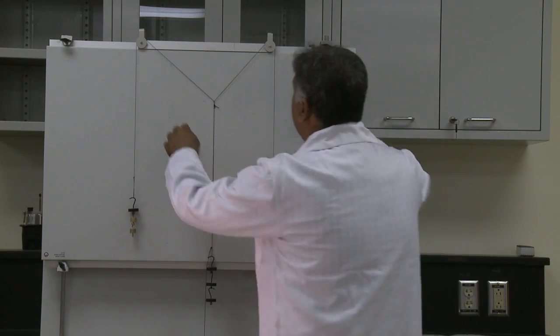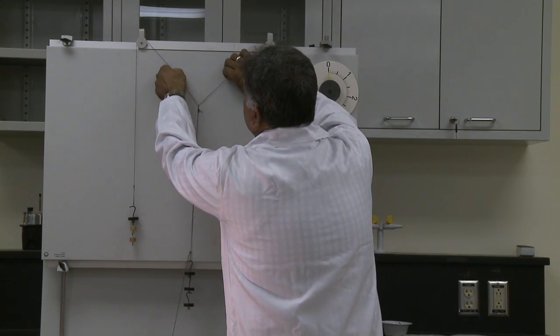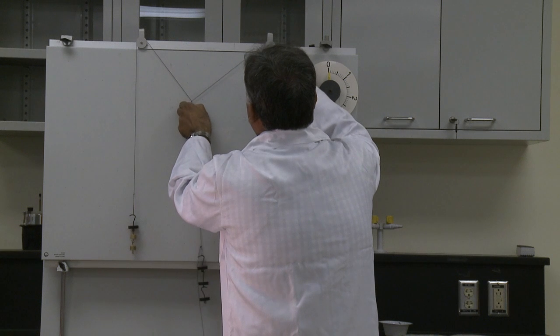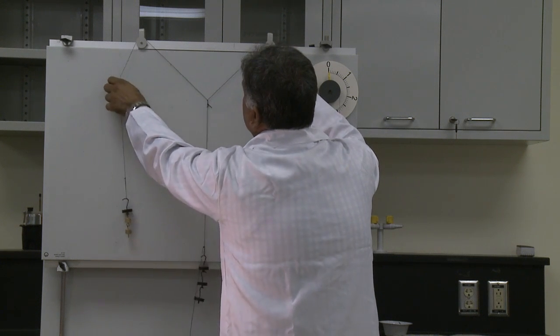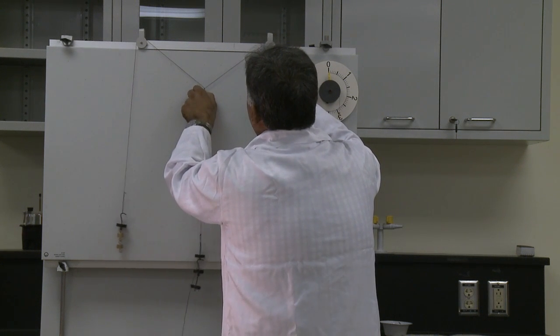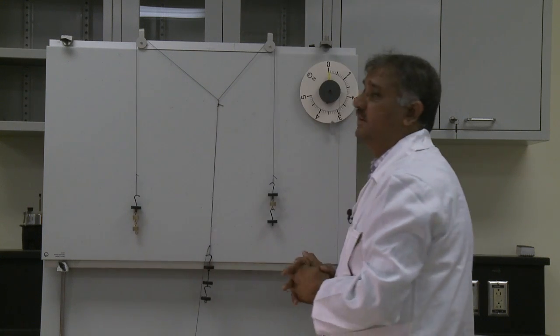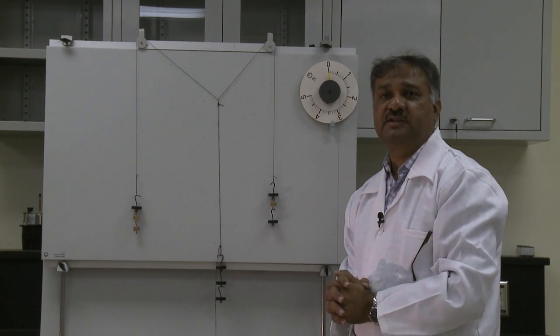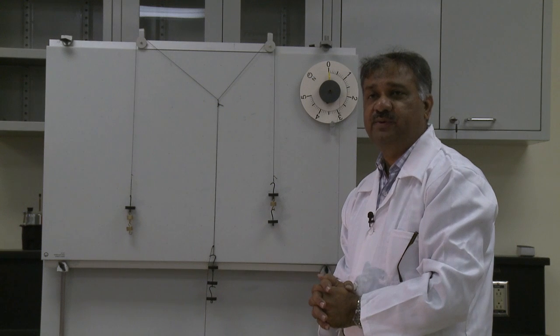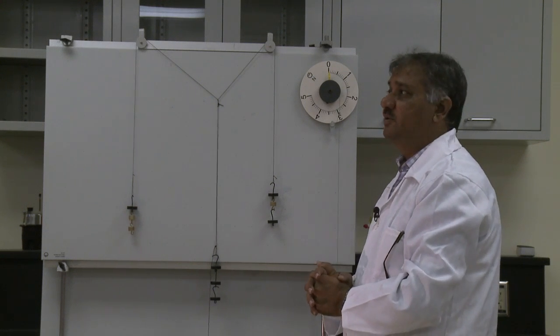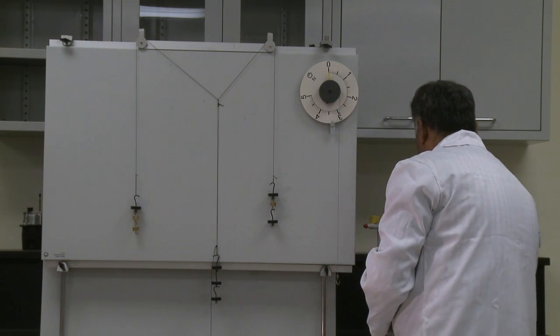Now you have to move this to get your equilibrium point. Wherever you get the equilibrium, then you will measure the angles by doing the same procedure. So gentlemen, you have to measure.